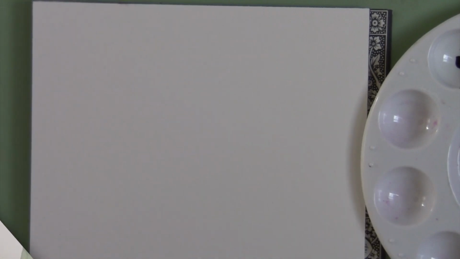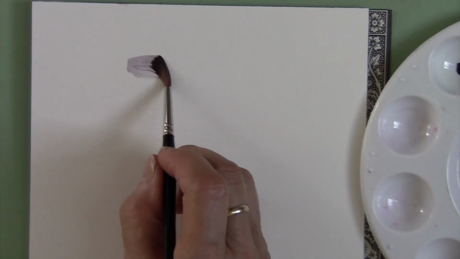Right. Since shadow colors are so important to white flowers, let's take a look at some botanical grays that you could potentially use in order to create form with the white flowers. This first one that I've mixed up, and this is in your chart on your assignment sheet, is Prussian blue and Scarlet Lake. So let's see what that looks like.